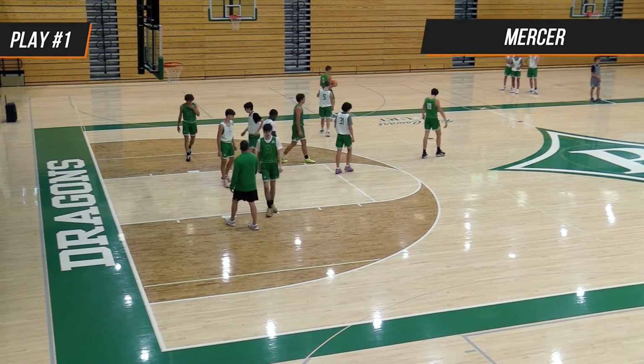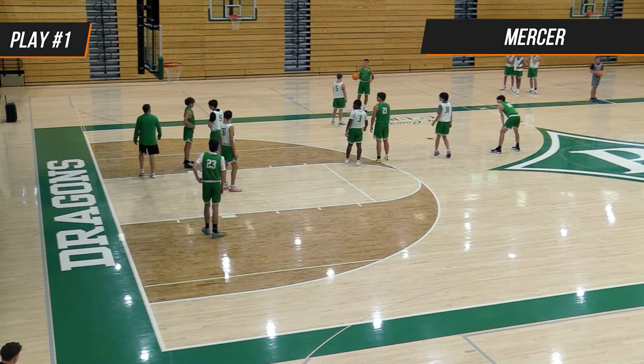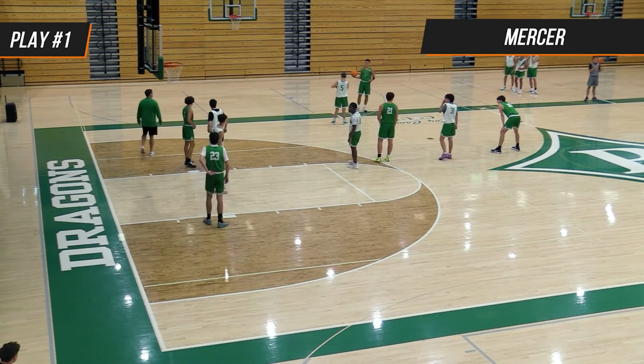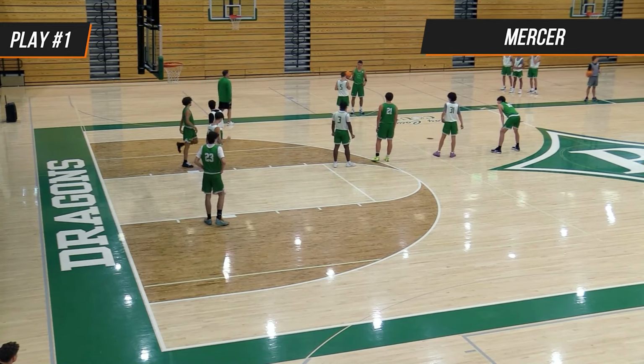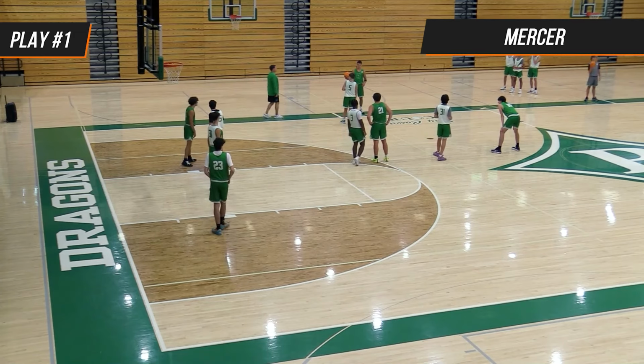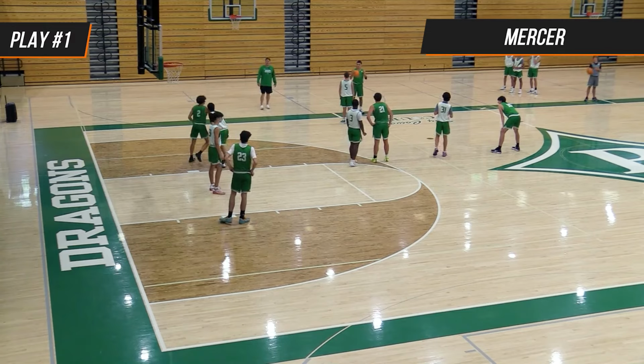We always want to get back into our spacing. Let's say we need a 2-point shot right here. Somehow, some way, we've got to find a way to score a 2, whether it's in the post or a dribble drive. It's not about them letting us do it. We have got to make this happen. Let's try it.